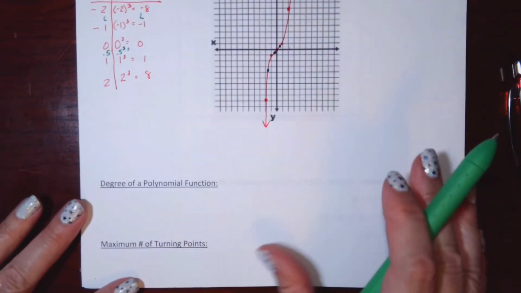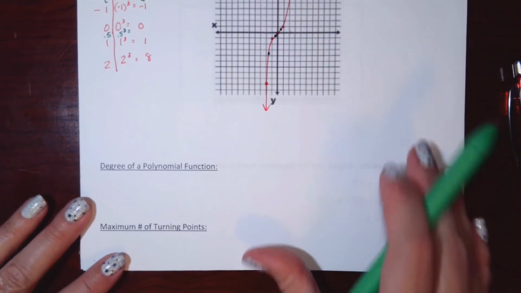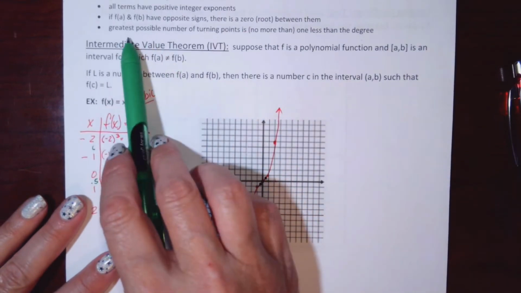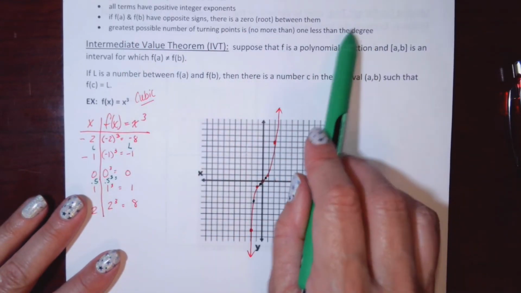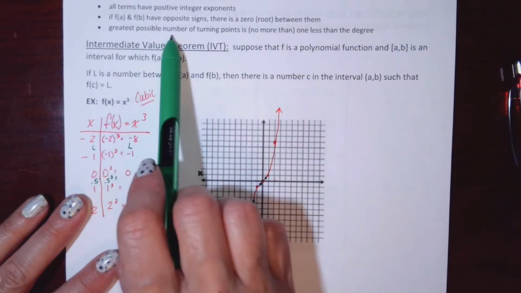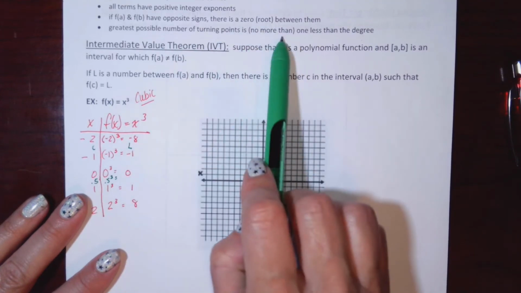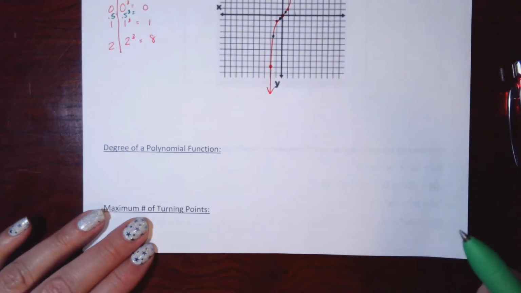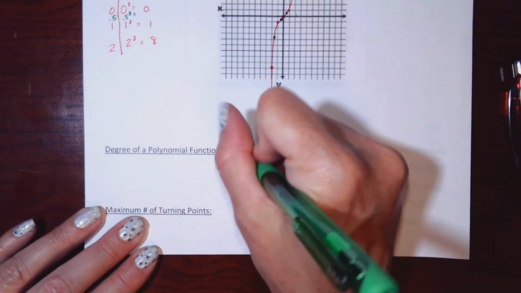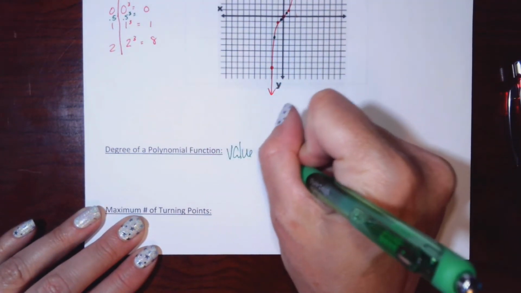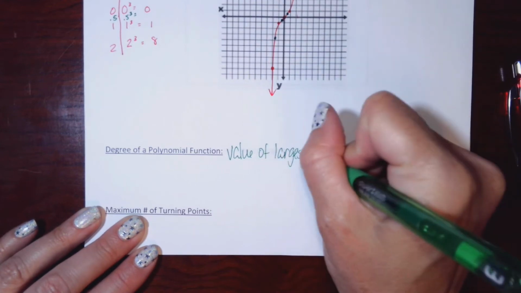Okay, degree of a polynomial function. We referenced our degree of a polynomial function over here when we said that the greatest number of possible turning points is no more than 1 less than the degree. Well, what is the degree of a polynomial function? It's just the value of the largest exponent on a term.